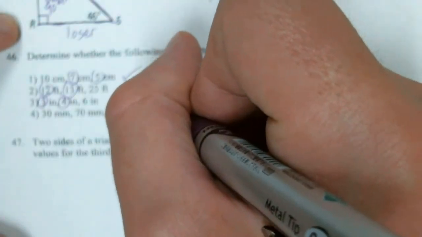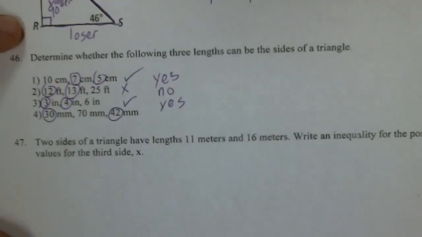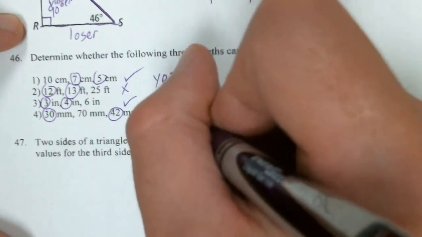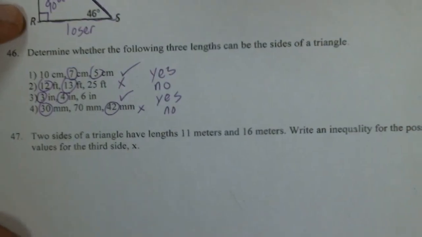3 plus 4, is that greater than 6? Last time I checked. And is 30 plus 42, is that greater than 70? 72 is greater than 70. So that's a big fat yes.